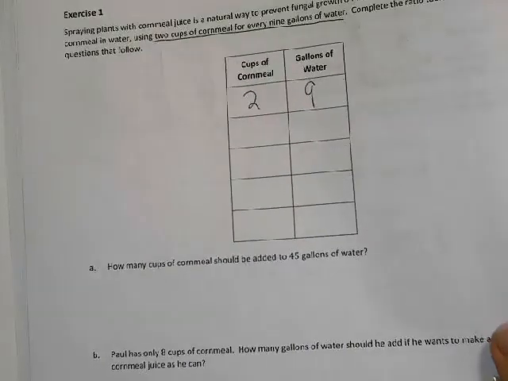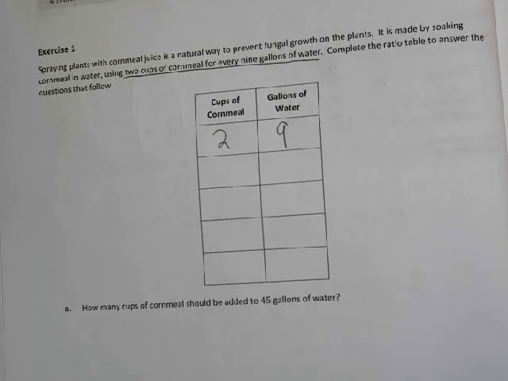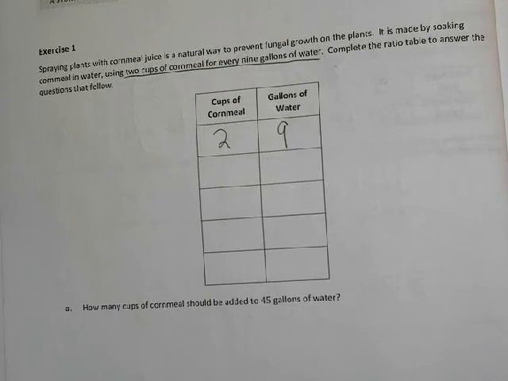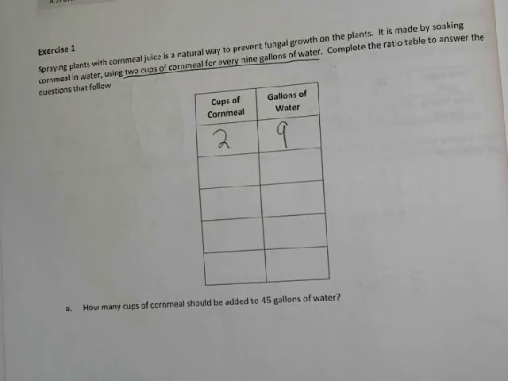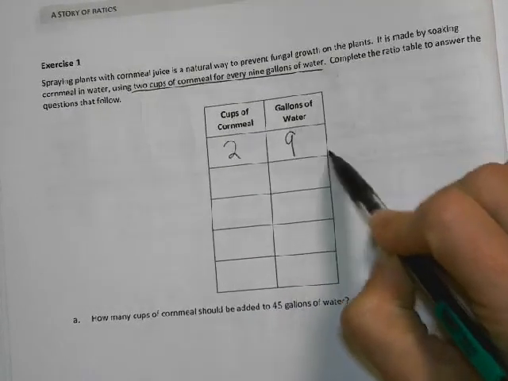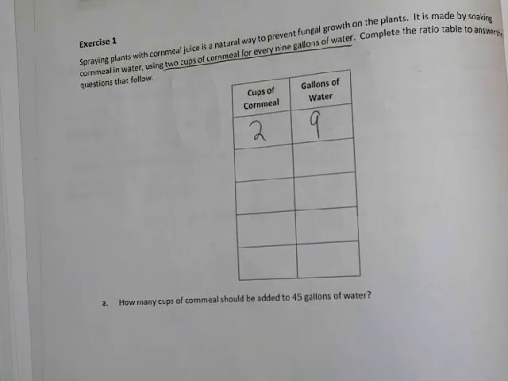I wanted to get you started on solving it, making sure that you saw the ratio because they do say it in words instead of numbers, and sometimes that is tricky. So the problem says, spraying plants with cornmeal juice is a natural way to prevent fungal growth on the plants. It is made by soaking cornmeal in water, using 2 cups of cornmeal for every 9 gallons of water. Complete the ratio table to answer the questions that follow. So we have cups of cornmeal is 2 and gallons of water is 9. Go ahead and complete the table the way that we've done the other two and answer A, B, and C before raising your hand to get your problem checked.